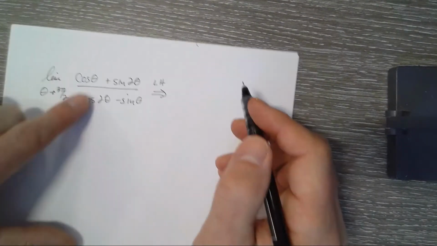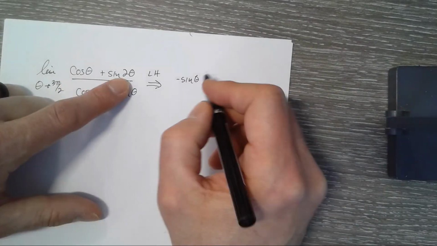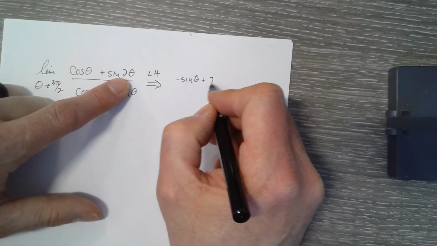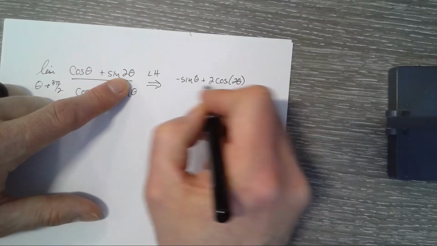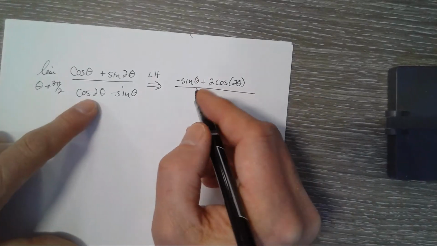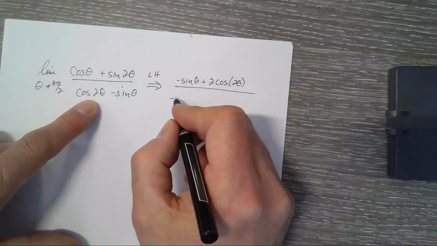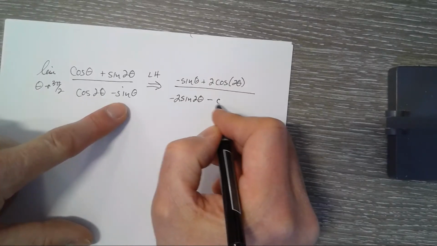Derivative of the top is negative sine theta plus 2 cosine of 2 theta over derivative of the bottom: negative 2 sine of 2 theta minus cosine of theta.